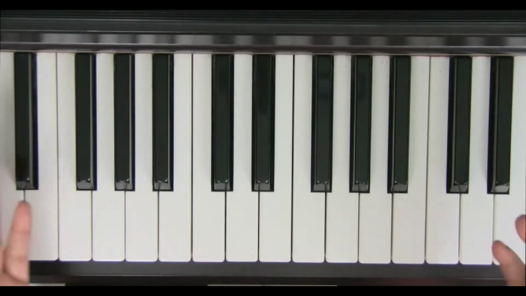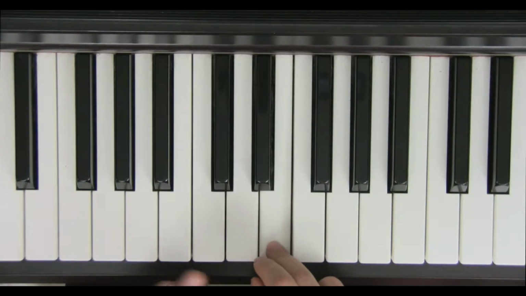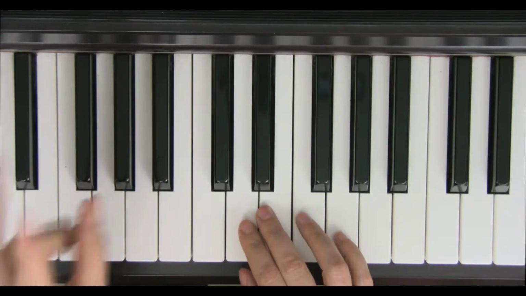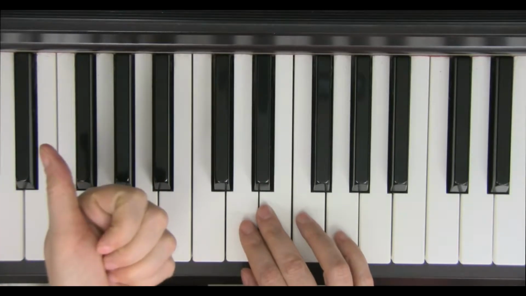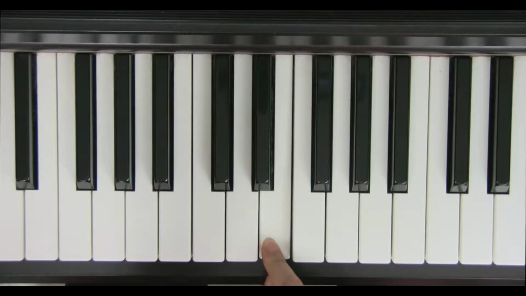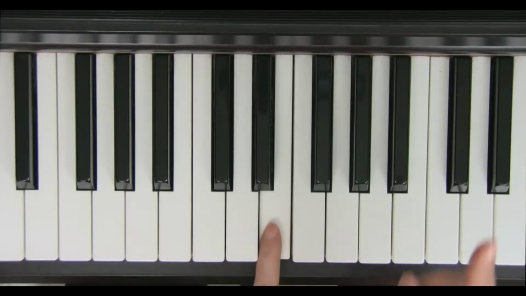Let's imagine that we are going to play E, but you need to play E sharp. We have 5 accidentals: sharp, flat, natural, double sharp, and double flat. In this case, you need to play E sharp. So with a sharp, you need to go up just a half tone, a semitone.